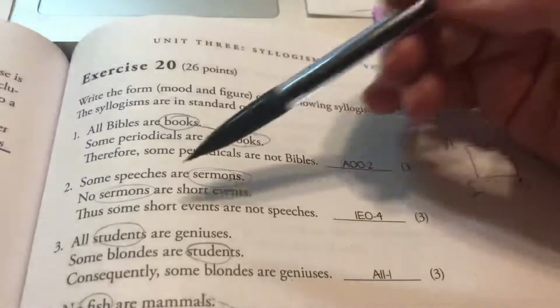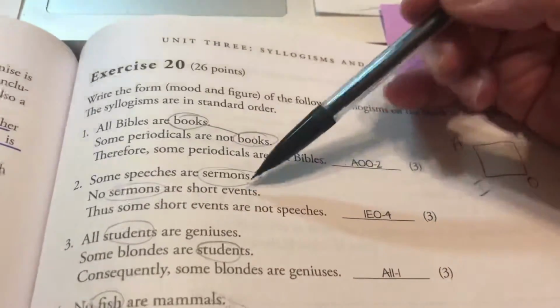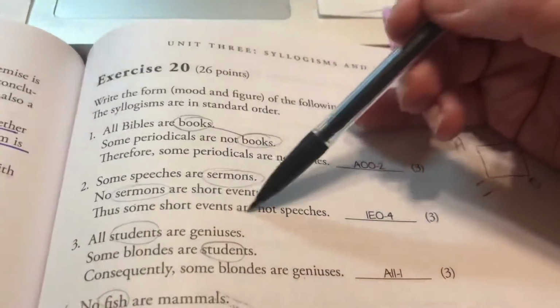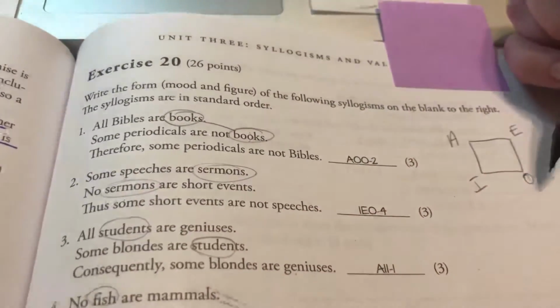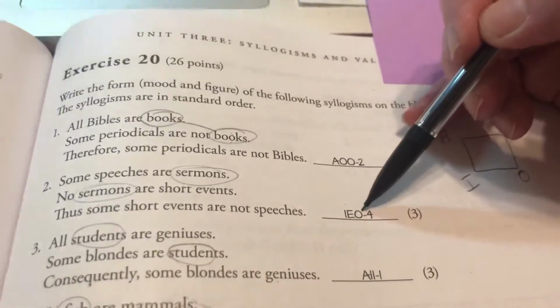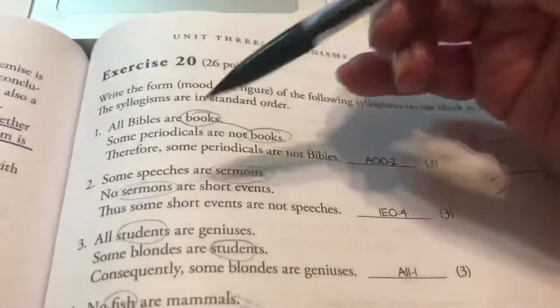That's my I: No S is P. That's my E: Some S is P. That O is not P. That's my O. That's why they got the I, E, and O. The 4 comes from over here.